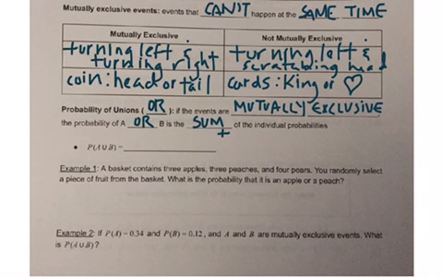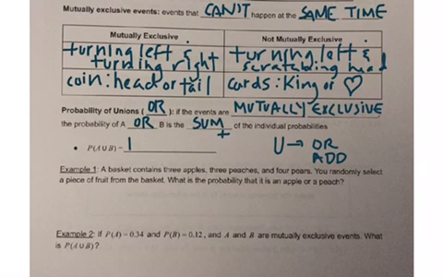So we have some notation. The probability of A or B, so the U symbol really means "or," and tells us that we have to add probabilities. Okay, so the probability of A or B is the probability of A plus the probability of B. So let's look at some examples.